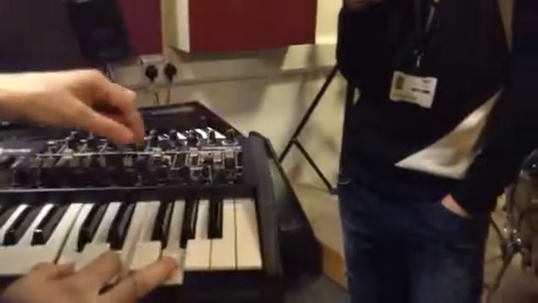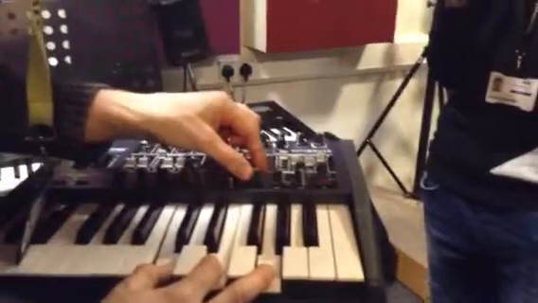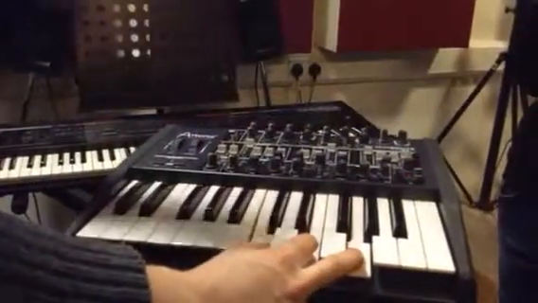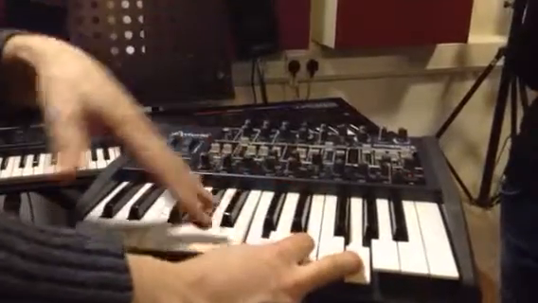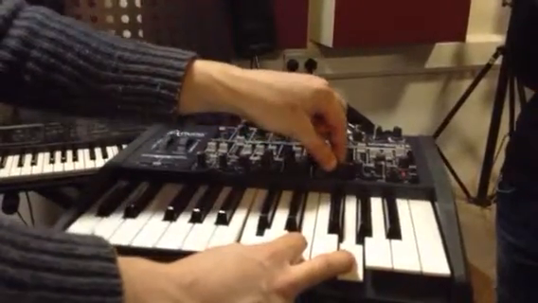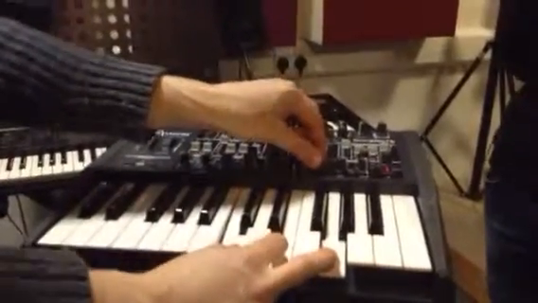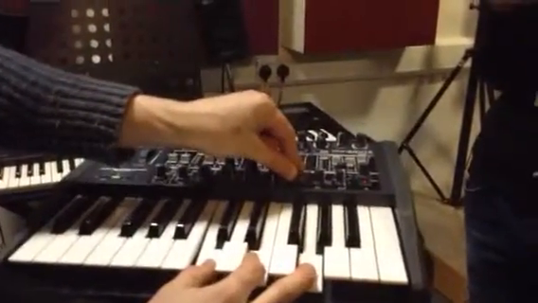Okay, and we can also say how many octaves we want it to go over. So in this one we've got it over 1 octave, so it's just existing with the notes we've got. If I bring it up to 2 octaves, then we can hear that the same notes are appearing but over 2 octaves, then 3 octaves, and 4 octaves.